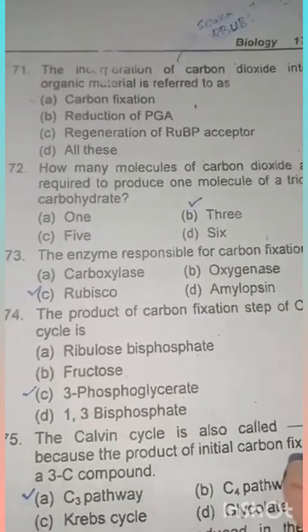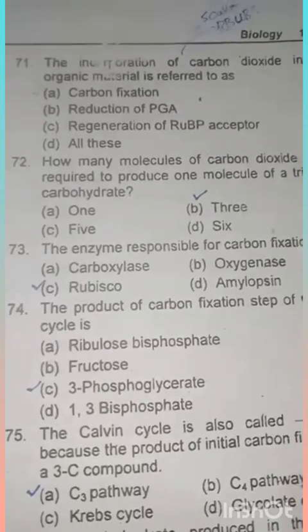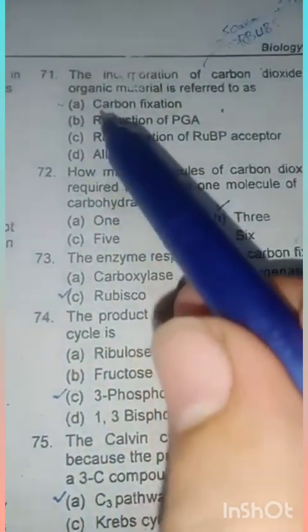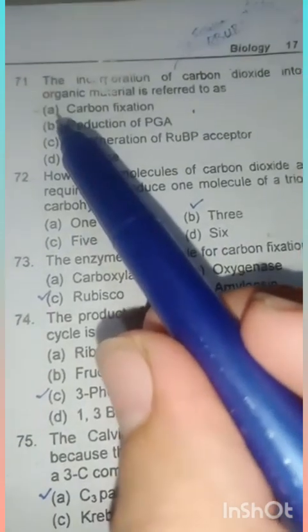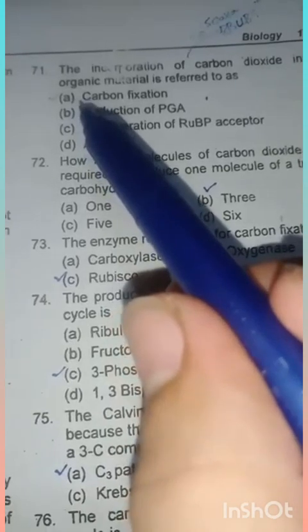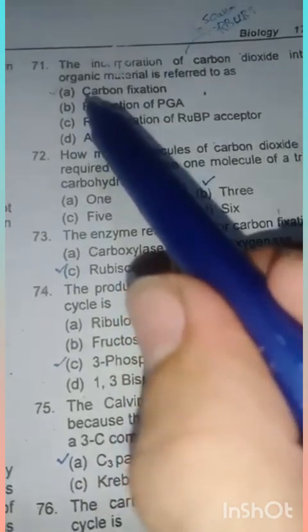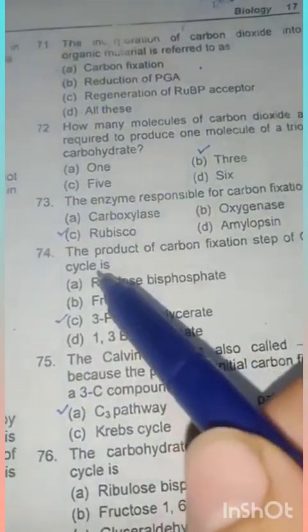The incorporation of carbon dioxide into the organic material is referred to as carbon fixation. So the first reaction of the Melvin-Calvin cycle, that is carbon fixation, in which the oxaloacetate 4-carbon compound is fixed with acetyl coenzyme A with the help of Rubisco coenzyme. So this is a carbon fixation process.